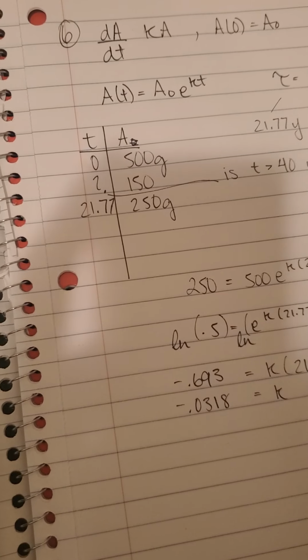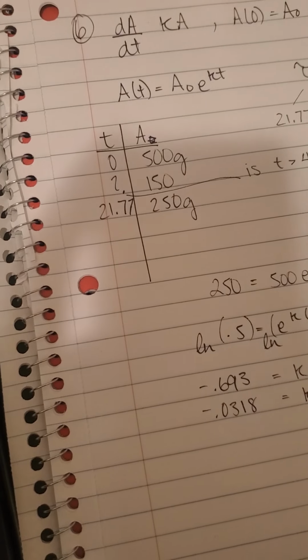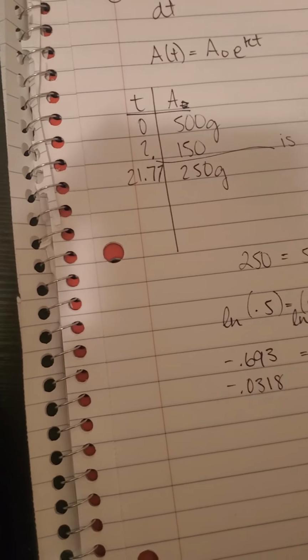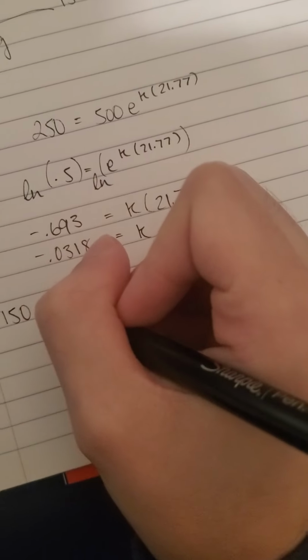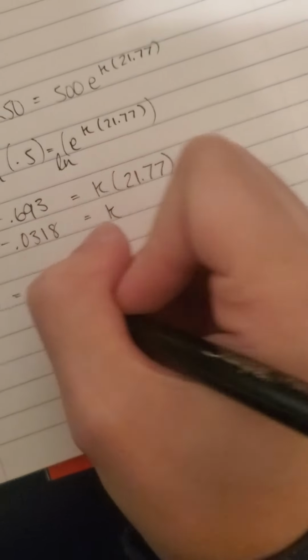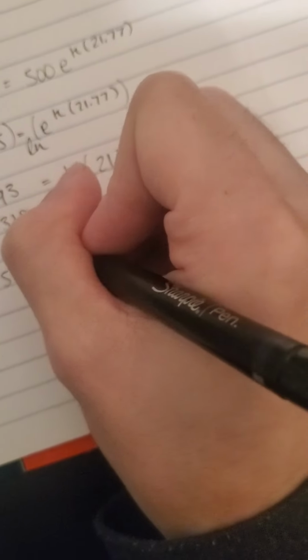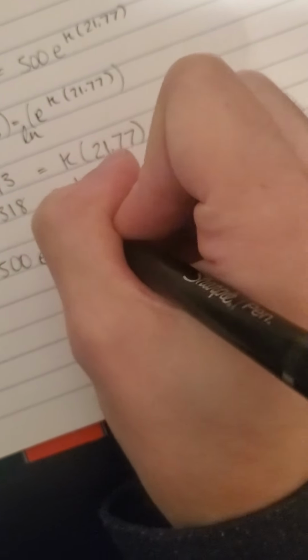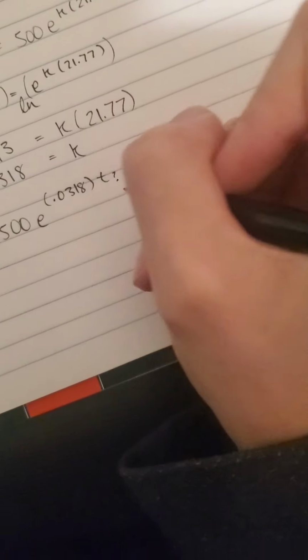Well, that's cool, because what we can do now is plug in things that we already know. So we want to know when it's going to be 150 grams. 150 equals A naught, which is 500, e to the this, right? This is 0.0318. Time is equal to question mark. Solve for time. Let's do that right now.